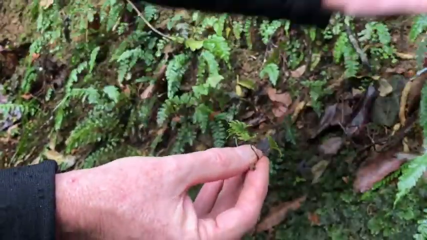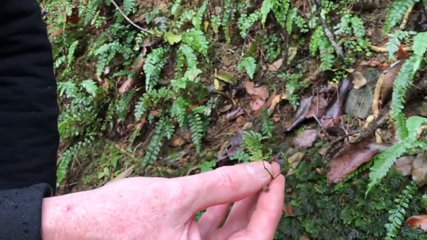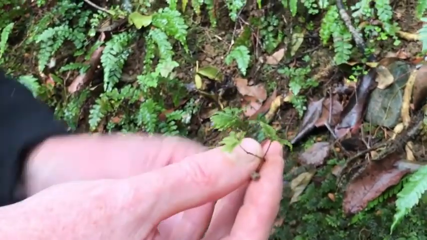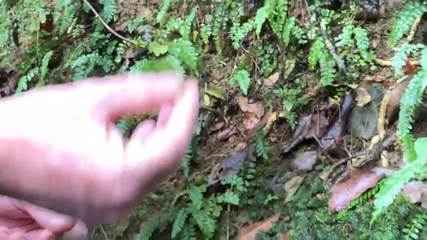And it just likes the soil next to the creek here. And it's just a beautiful moss to look at, and it's looking much better than last time we were here. Last time we were here, it was actually fertile as well, but I don't see any sporophytes at the moment.